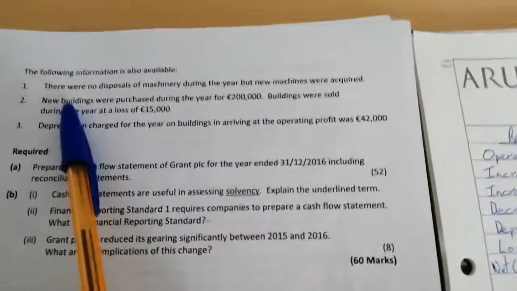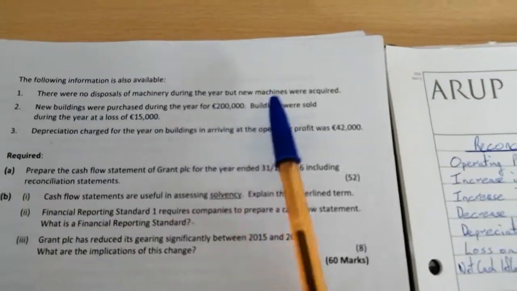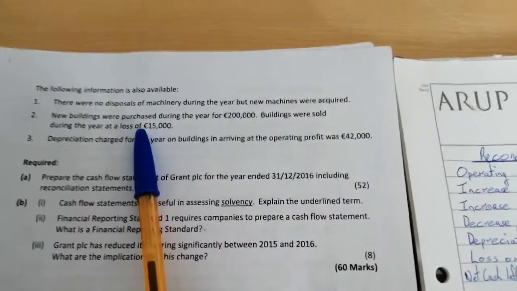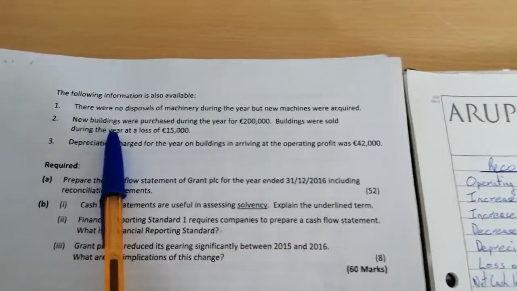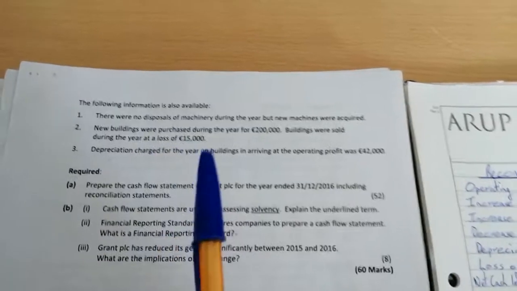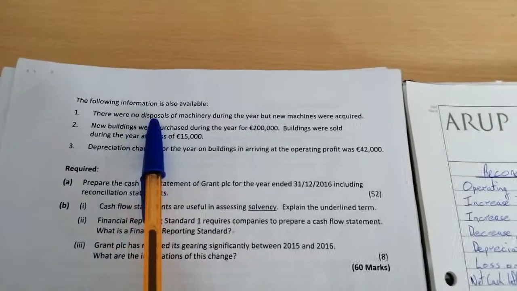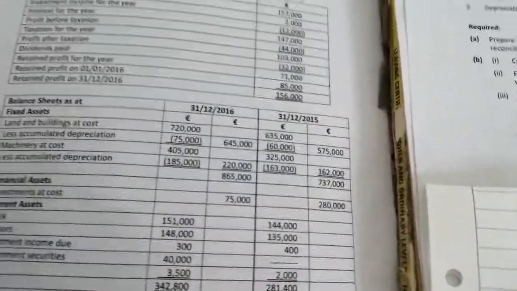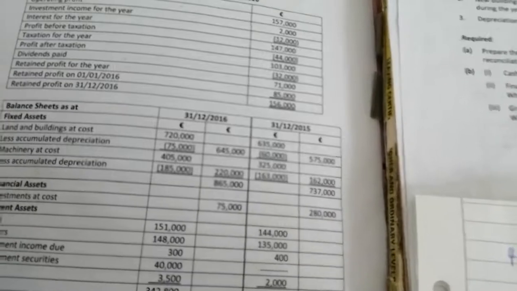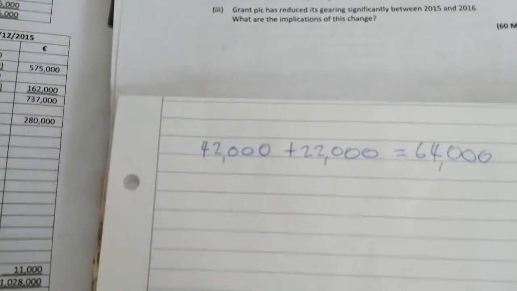Here it says, new buildings were purchased during the year, buildings were sold during the year. So it doesn't matter about the figures for a moment. Buildings were sold during the year. That means they were disposed, if you like, disposed of. And that's why you cannot just assume that you can take the 60 from 75 in order to get the annual depreciation. As we can see, you couldn't. It wouldn't have worked out the same figure there.